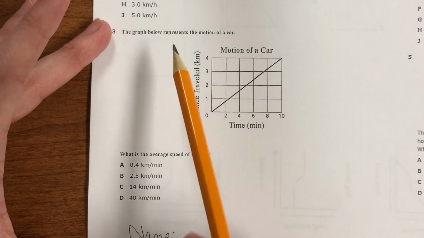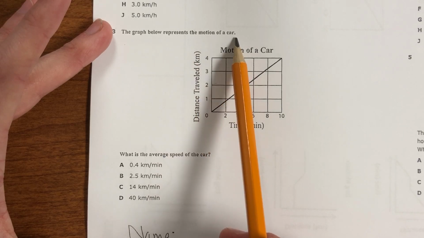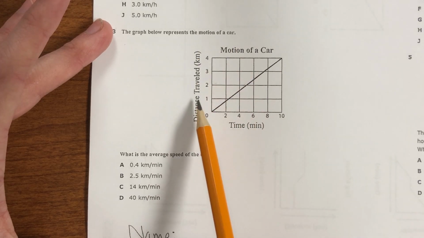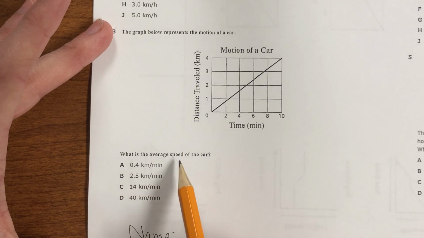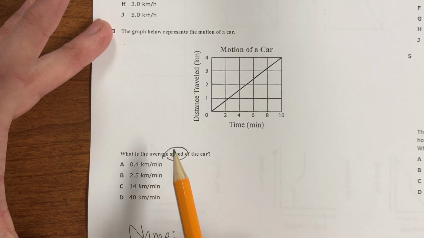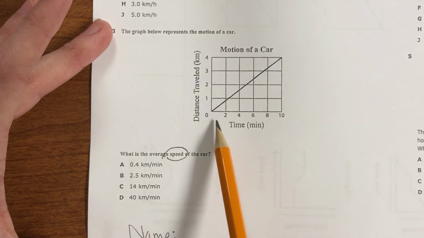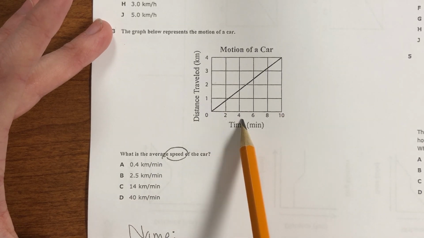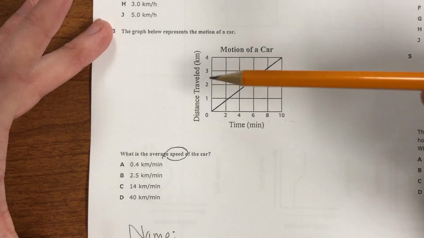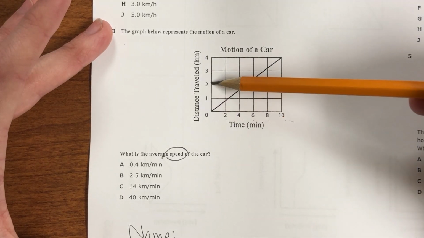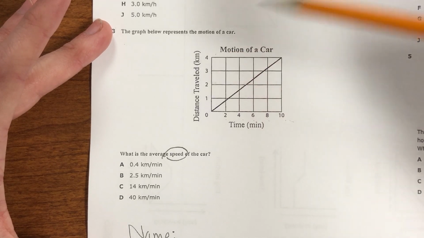Number 3, the graph below represents the motion of a car. So it has distance here in kilometers, time here in minutes. And the question just asks us, what is the average speed of the car? So our time goes from, we have 2 minutes, 4 minutes, 6 minutes, 8 minutes, 10 minutes. And then on distance, it travels 1 kilometer, 2 kilometers, 3 kilometers, 4 kilometers.